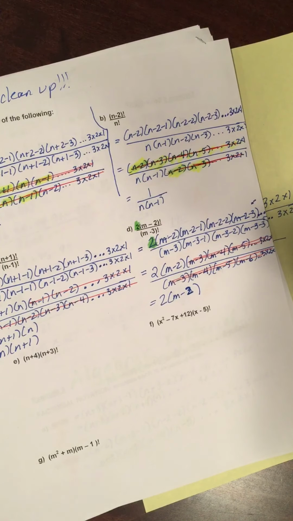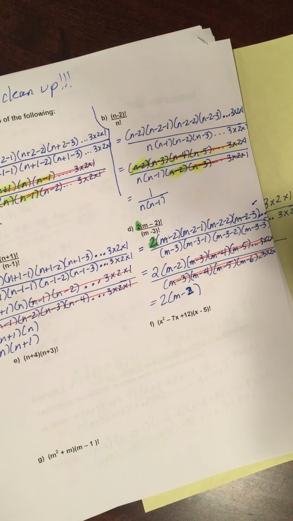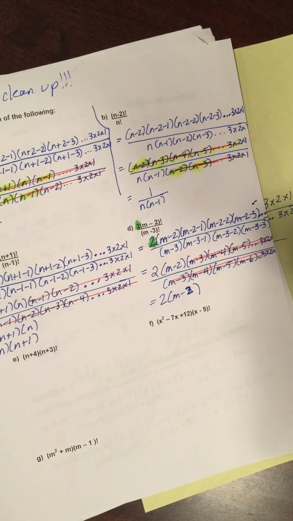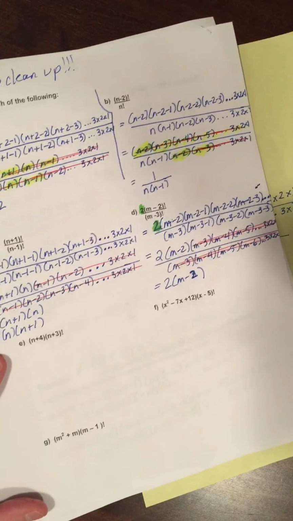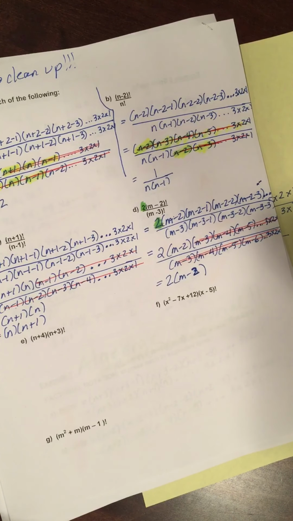Every time you have a numerator and denominator, there's going to be some beautiful matchy-matchy and some beautiful cancellation, just like you've seen in the first 4 examples. For E, F, and G, you're not going to have the same thing. There isn't going to be any cancellation. All you're trying to do is tidy up what you're looking at.